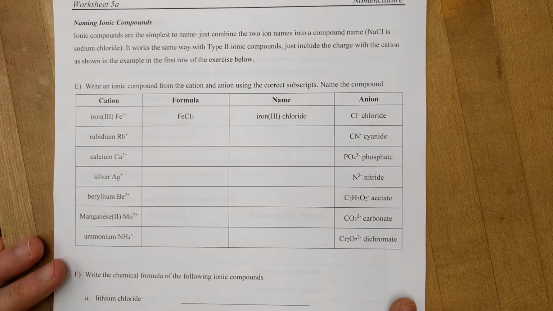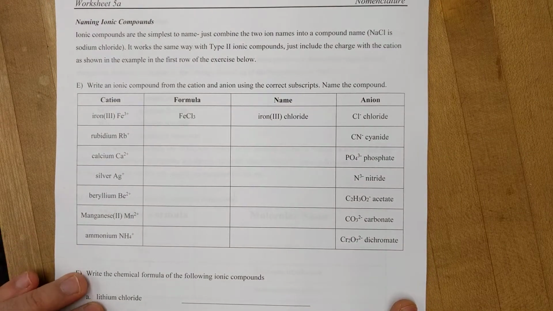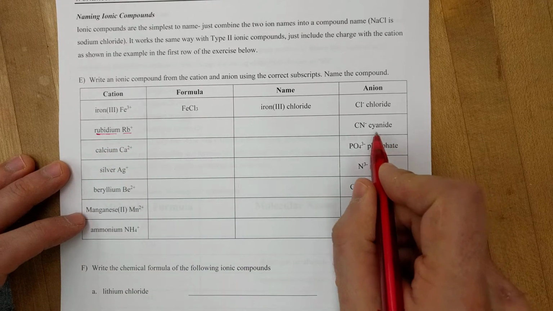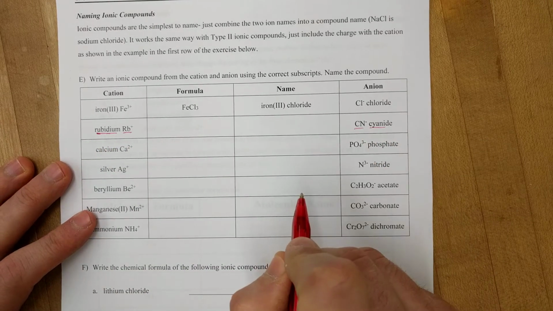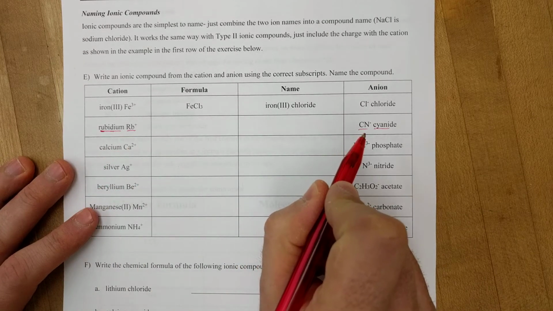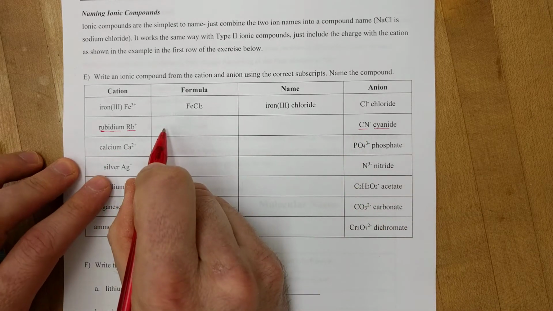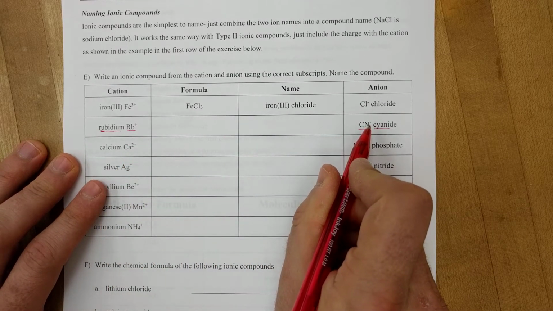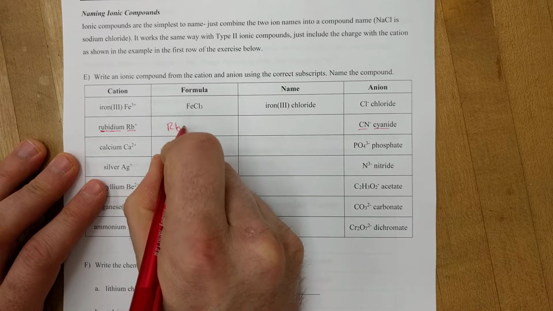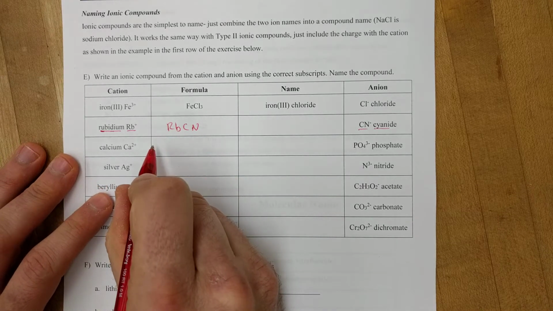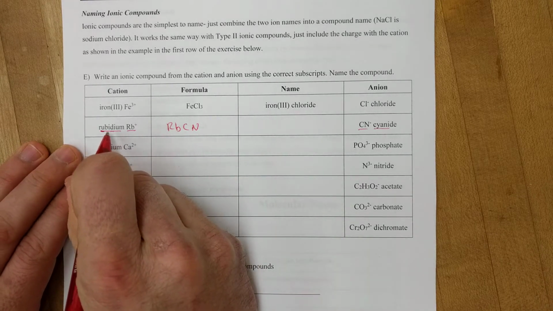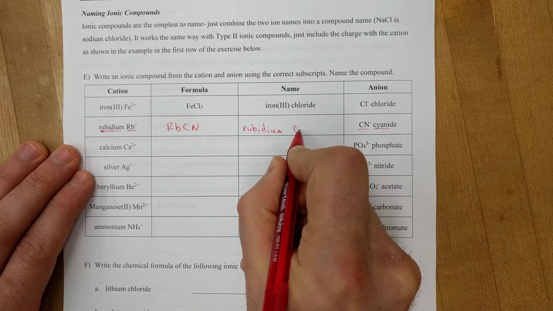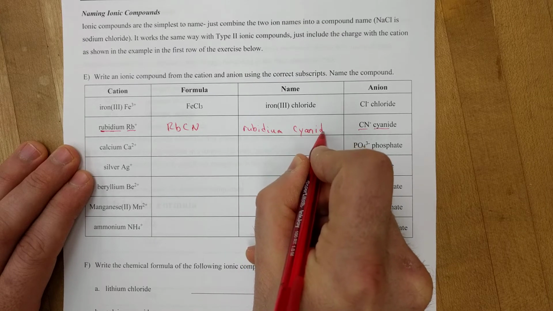Here we write a formula, we continue writing a formula, and then we translate that to a name. So we've given you over here the name and formula of a cation and of an anion. So we put the formulas together in a way that balances their charge. So it's a 1 positive with a 1 negative, so we just need one of each. Rubidium cyanide. And then we literally just put the names together. Rubidium cyanide.